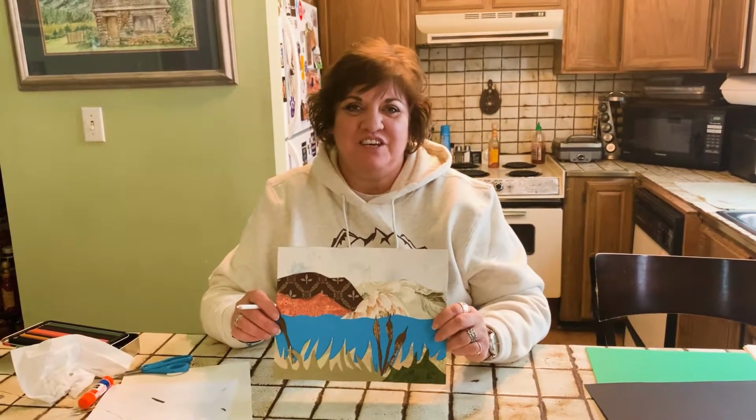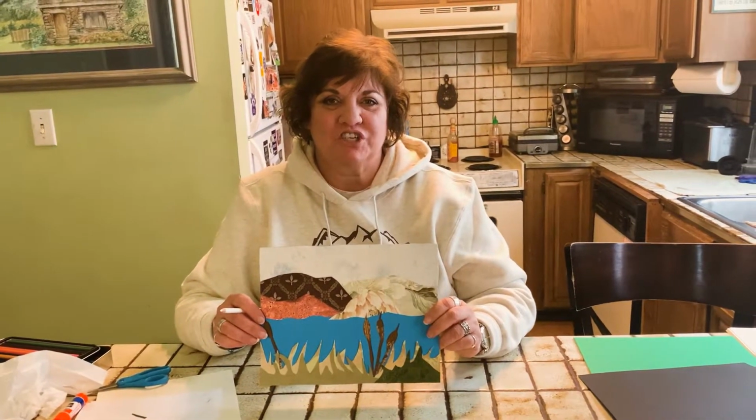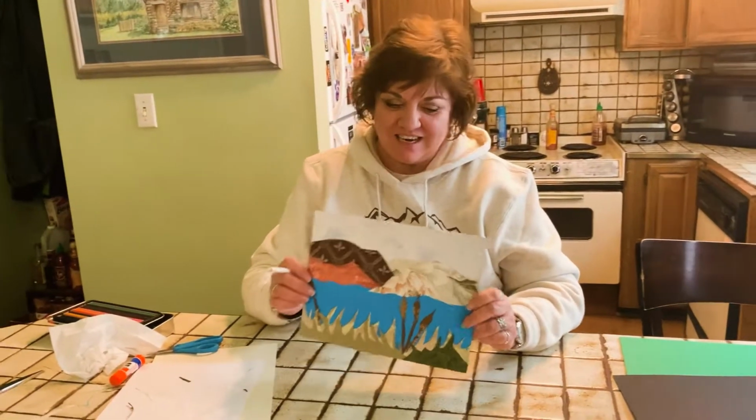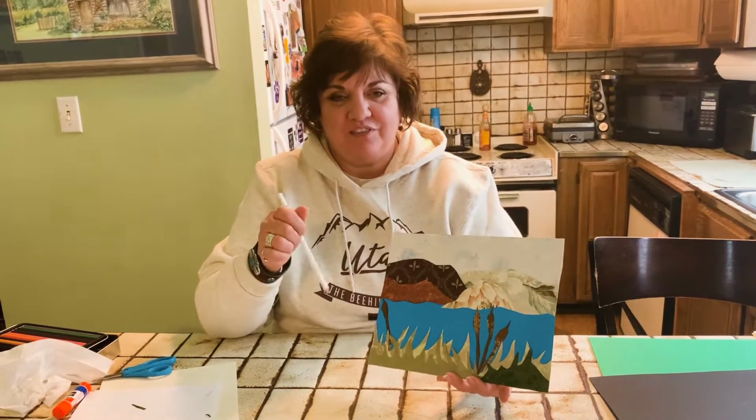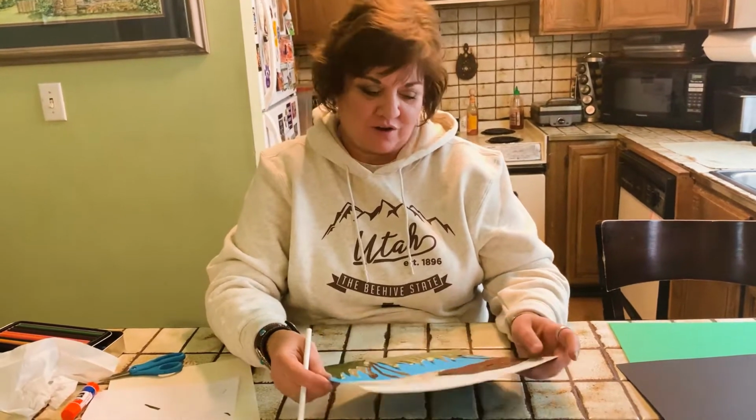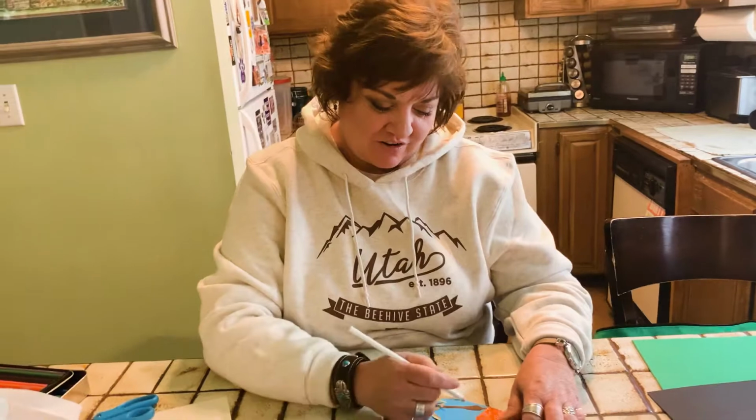Okay friends, I finished my wetlands marsh landscape that I made. And one thing I'm gonna do now that I'm done gluing everything on is I'm just gonna take a white pencil, or you can take a white crayon. I'm just gonna add a little bit of detail in the water because this is supposed to be like a pond or a marshy area.